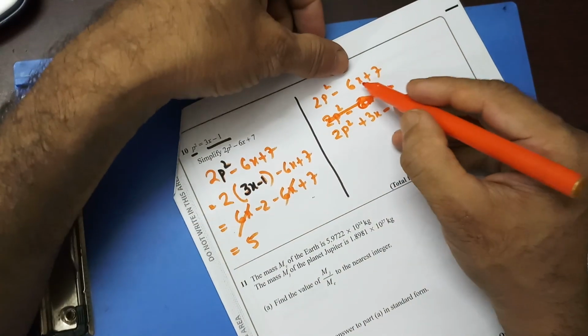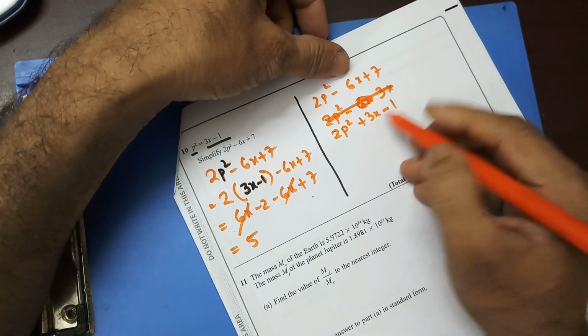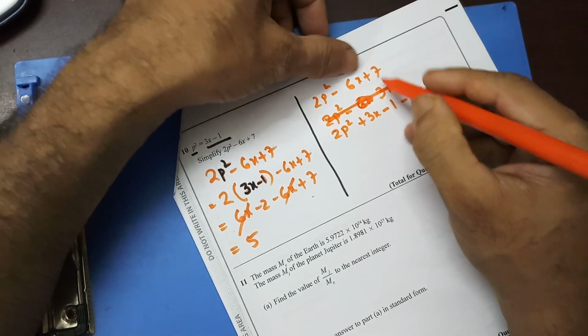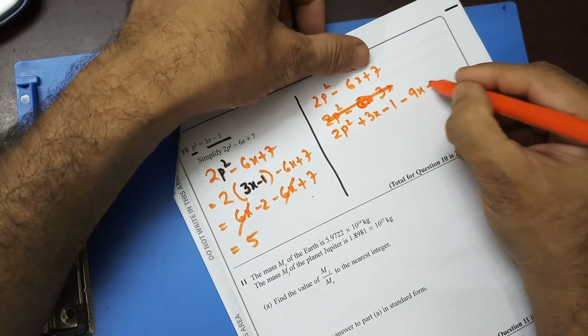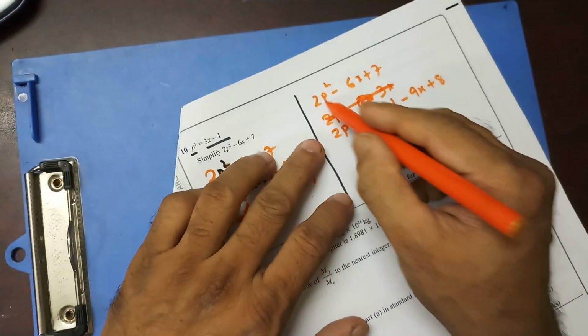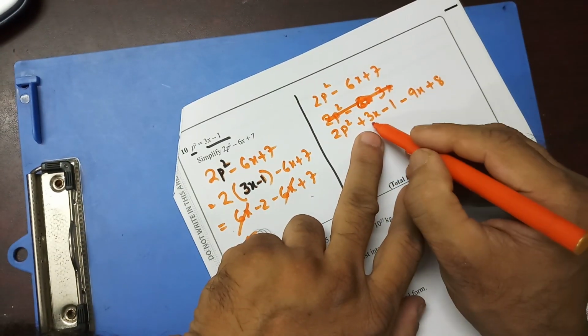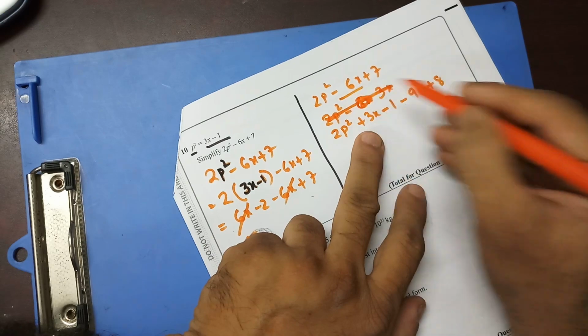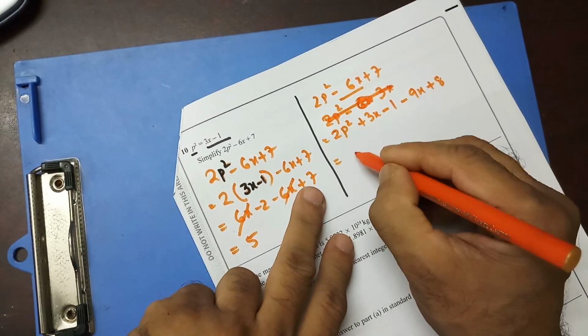Now you had minus 6x, but you wrote down plus 3x, so minus 9x. And you're supposed to have plus 7, but you have minus 1, so it's going to be plus 8. So 3x minus 9x is minus 6x, and minus 1 plus 8 is 7.